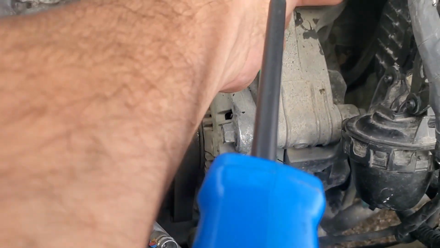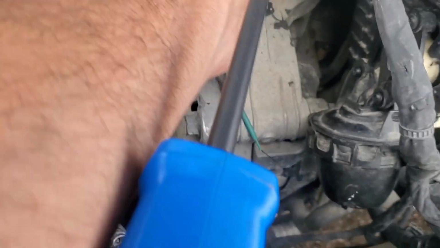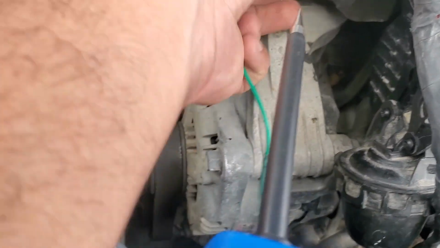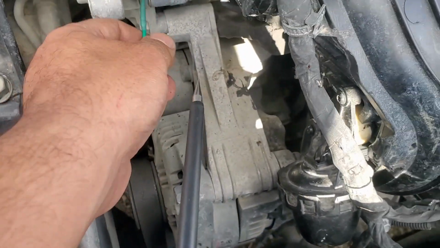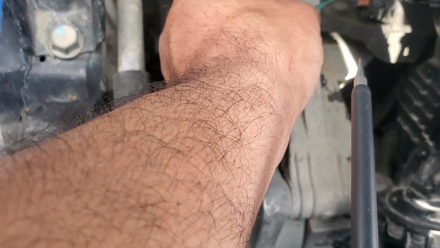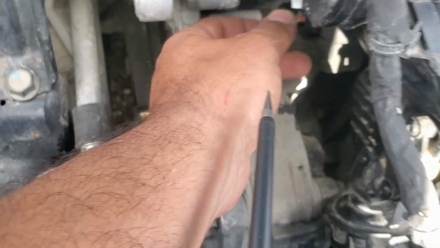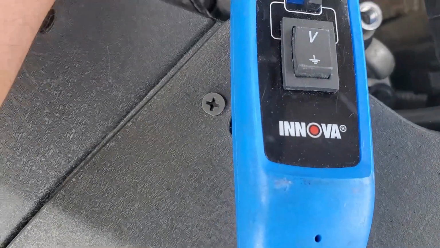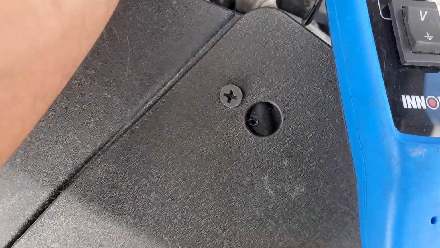So let me put it back. And now probe on the middle one, the white one. And what do we have? We have a bad probe.